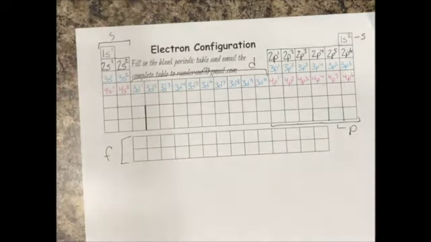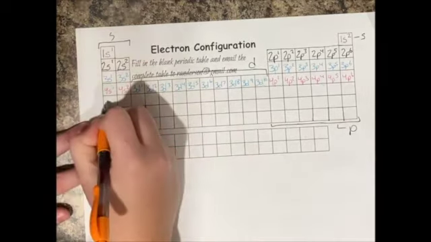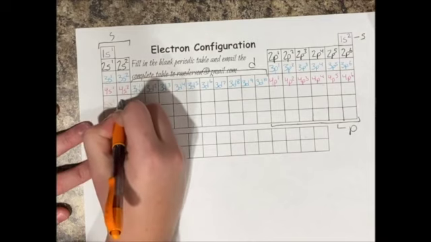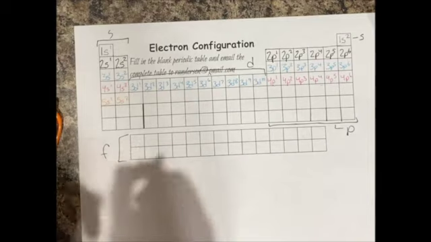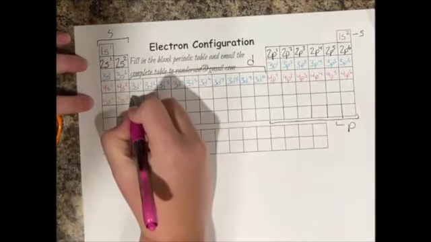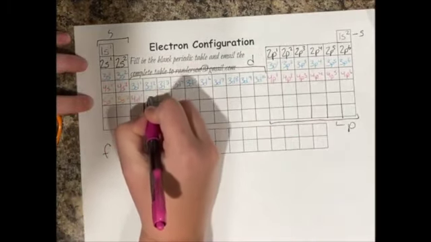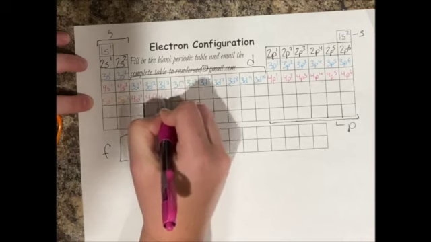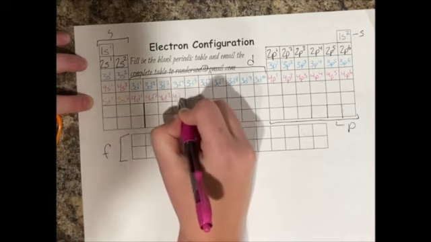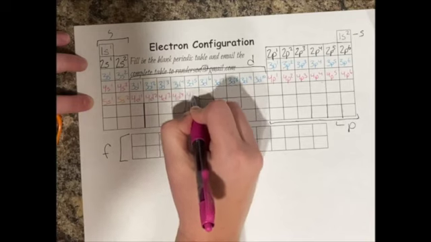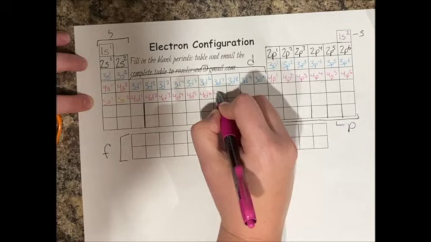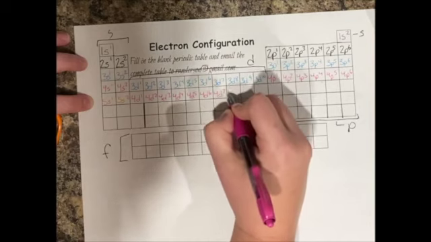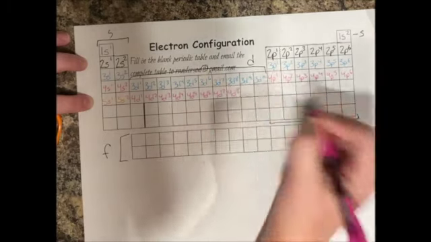Okay, so now we're going to get our fifth color. This will be 5S1, 5S2. Now remember, D is one step behind, so since this is a 5, this is going to be a 4. 4D1, 4D2, 4D3, 4D4, 4D5, 4D6, 4D7, 4D8, and that's the letter D.